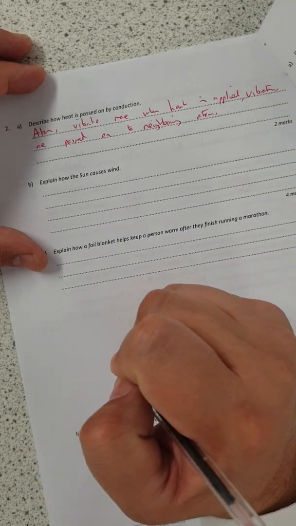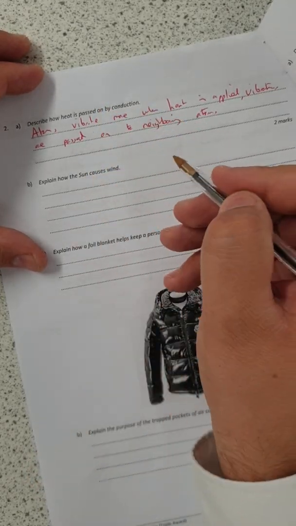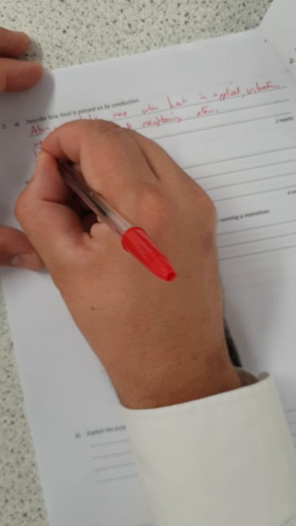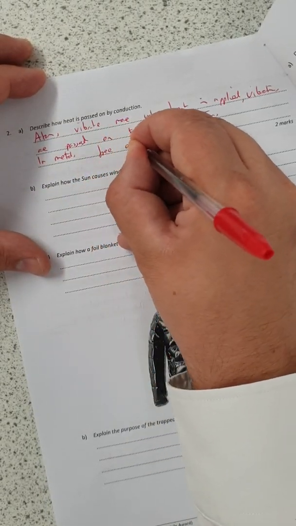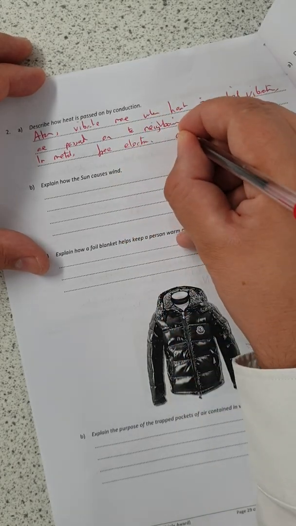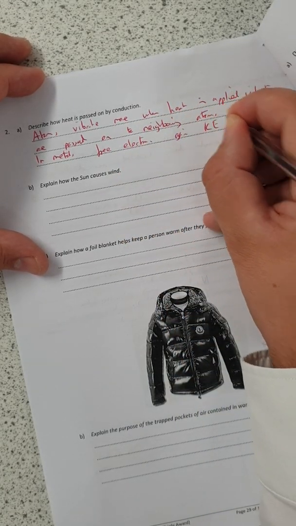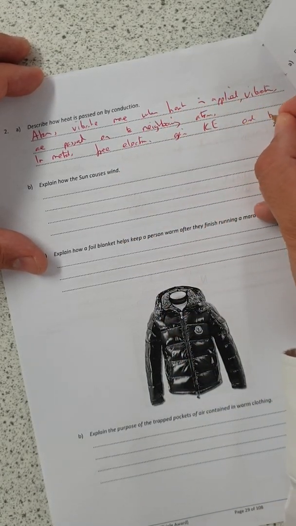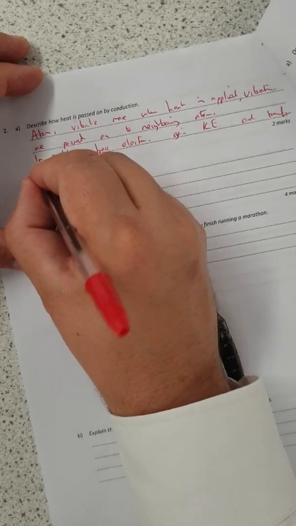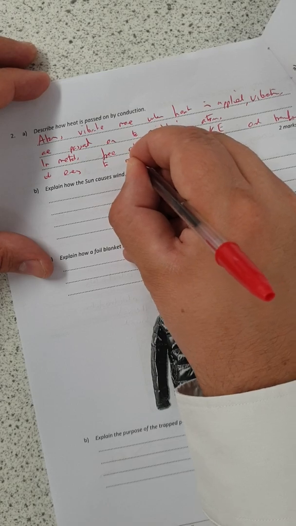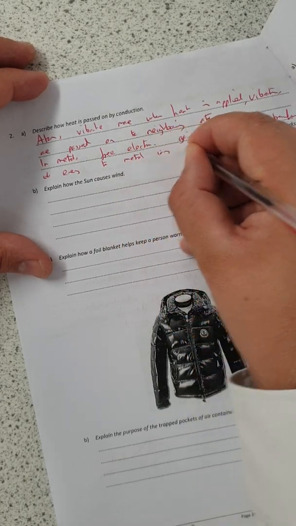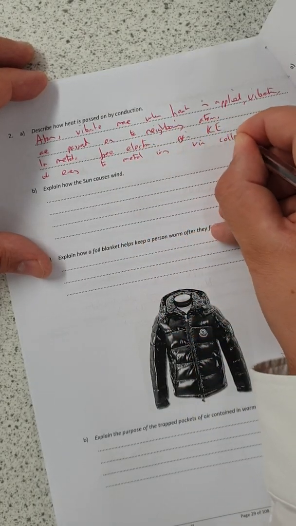You could also talk about metals, which are very good at conducting heat because they've got free electrons. So in metals, free electrons gain kinetic energy and transfer the energy to metal ions via collisions.